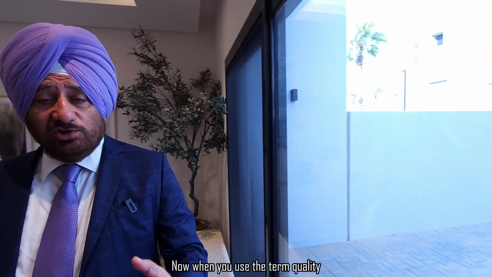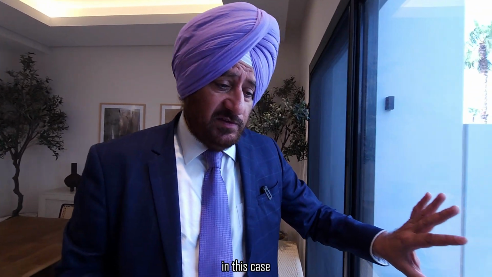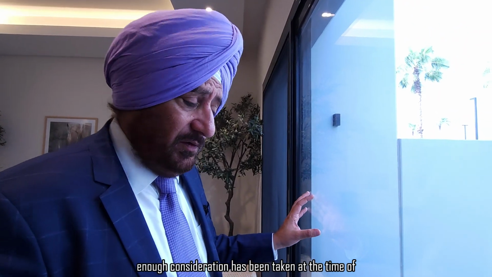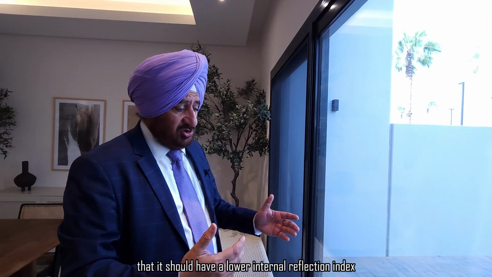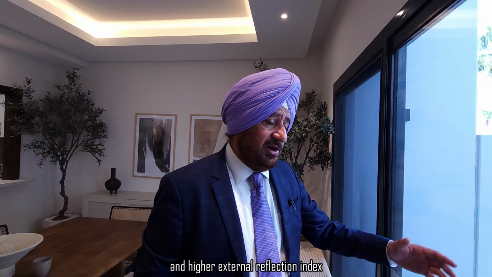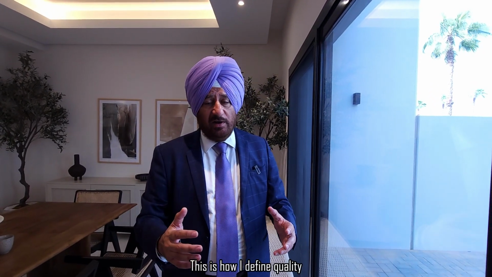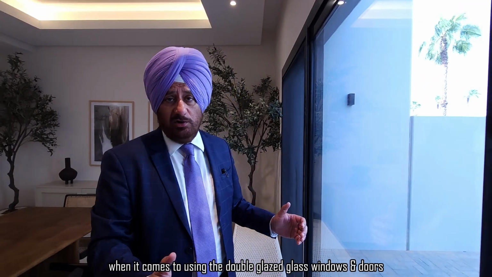Now, when you use the term quality, in this case it means enough consideration has been taken at the time of selecting a glass in such a way that it has a lower internal reflection index and a higher external reflection index. This is how I define quality when it comes to double glazed glass windows and doors.